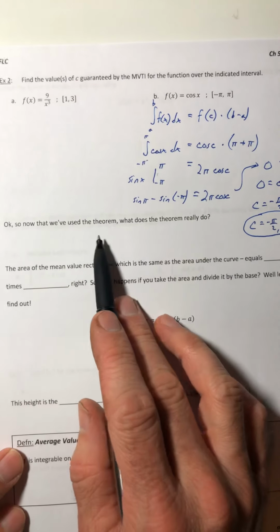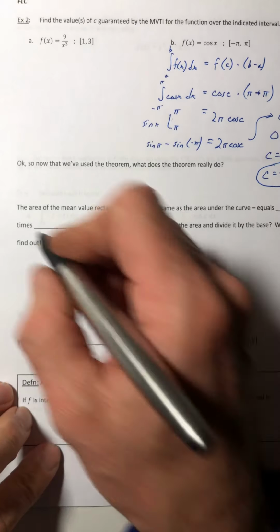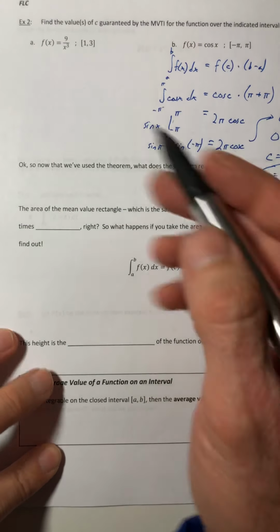Okay, so now that we've used the theorem, what does the theorem really do? What on earth did this give us?